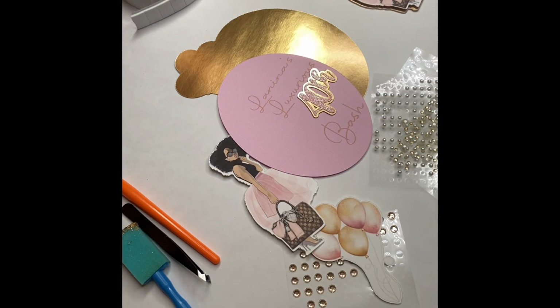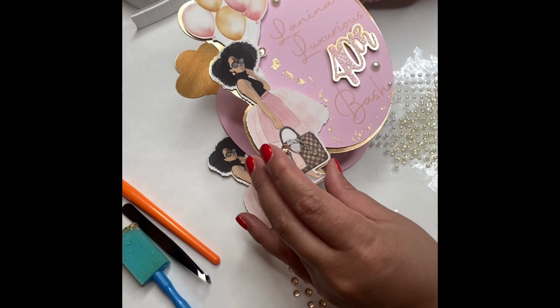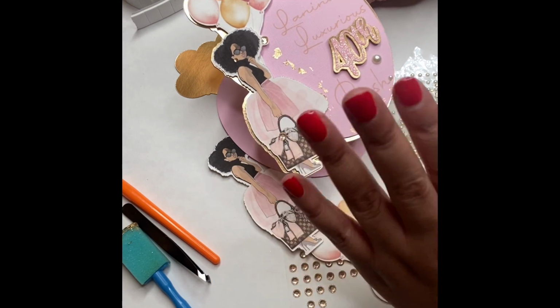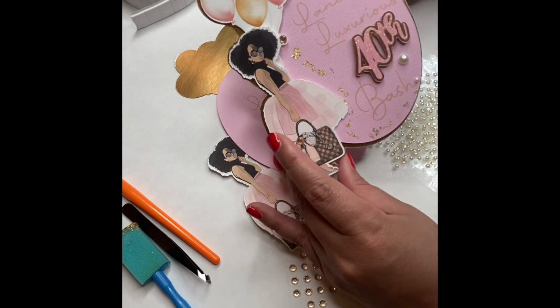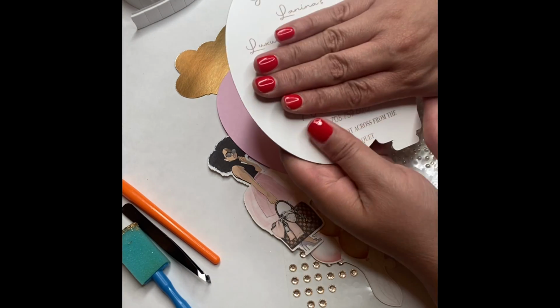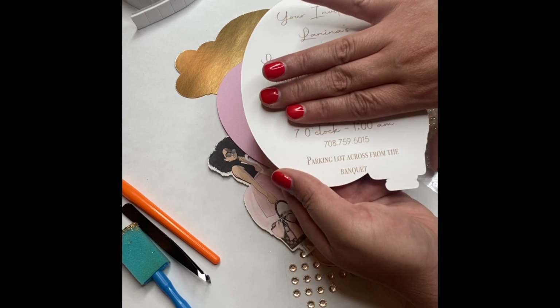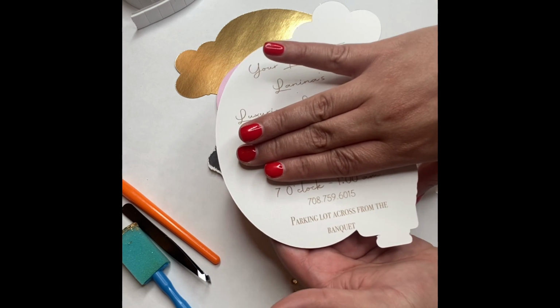Now it's super easy to assemble these invitations together. It's just the decorating part and the cutting out part that could be time consuming because of how many I made. And this is the back part which I showed you at the beginning of the video. I cut these out in white, and remember I mirrored the image inside.